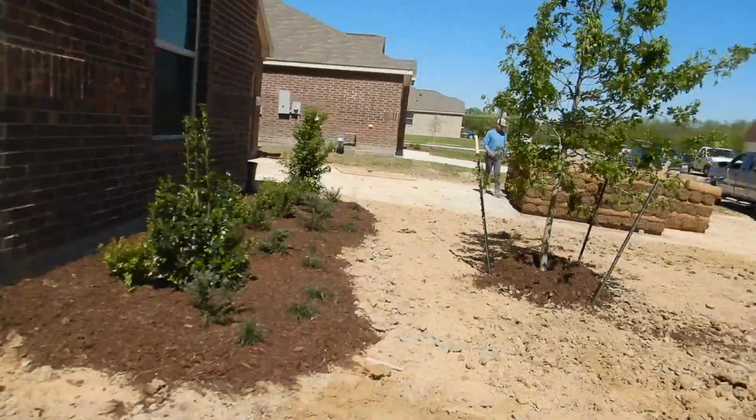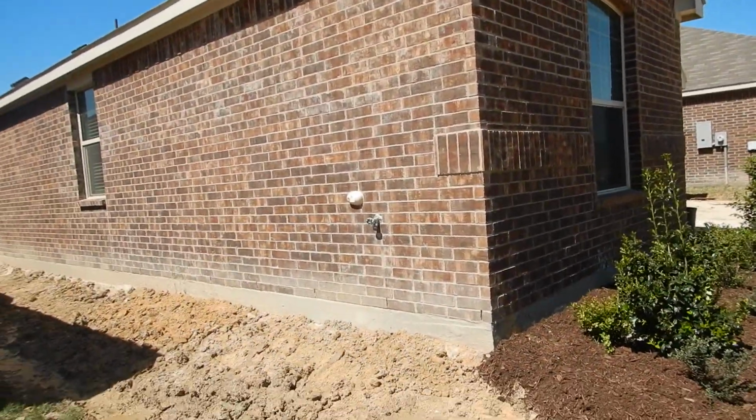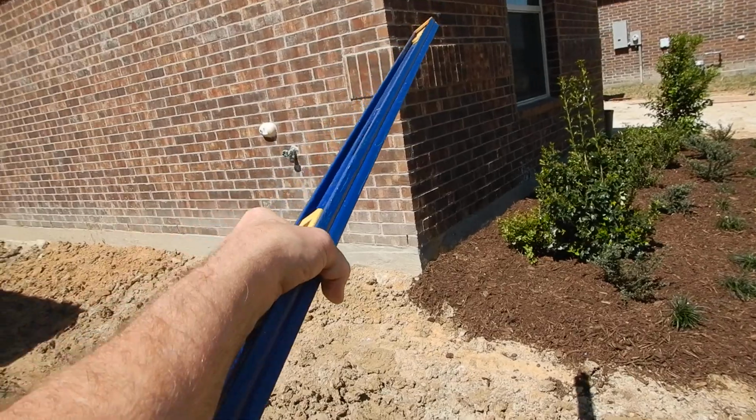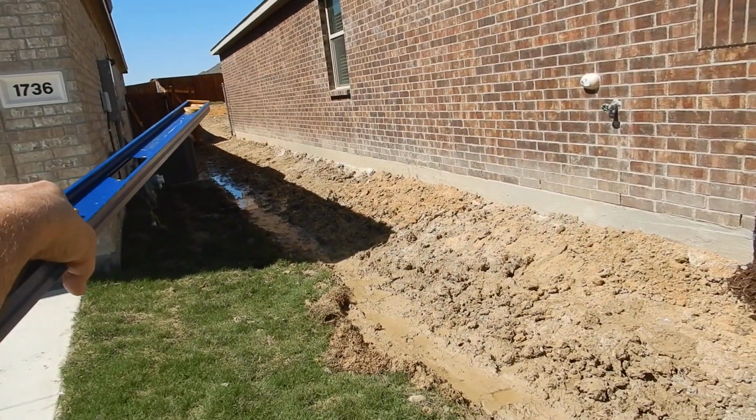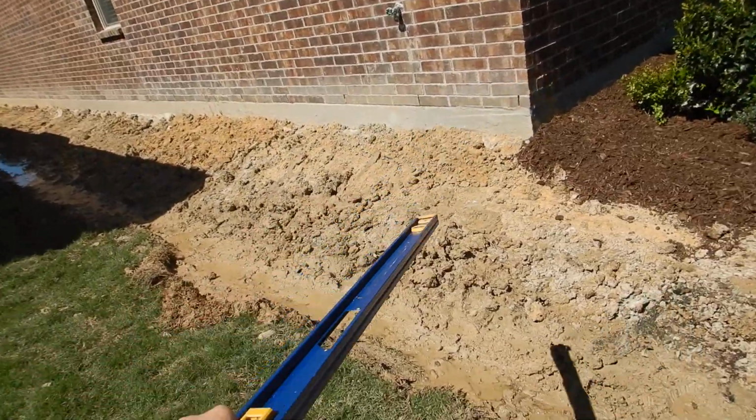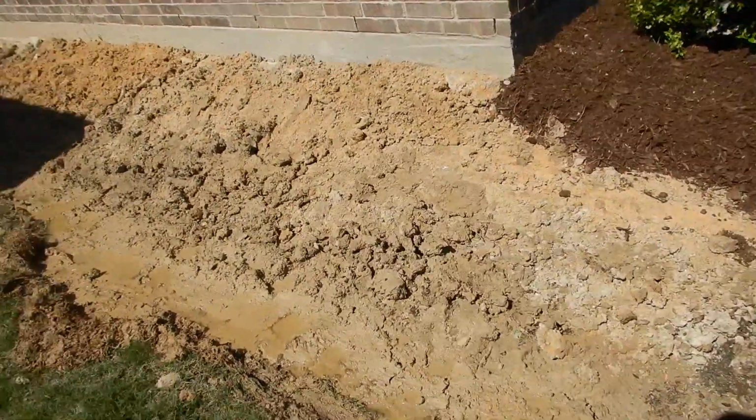Okay, the house faces east. This is the southeast corner. This is the front bedroom, the guest bedroom. That would be the second bedroom, and the primary bedroom suite would be down there. So this is the bedroom side of the house, the south side of the house.